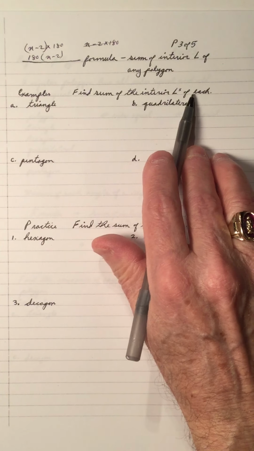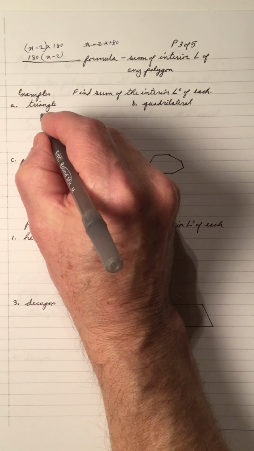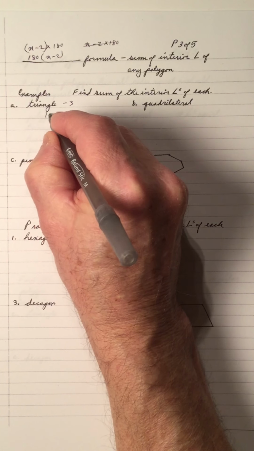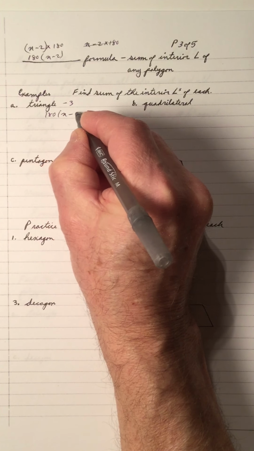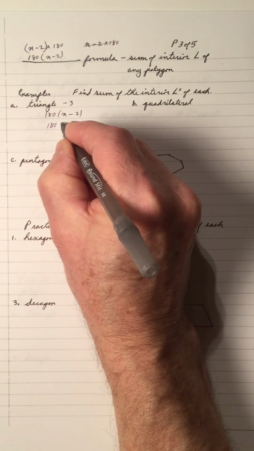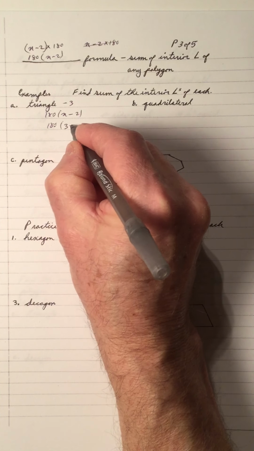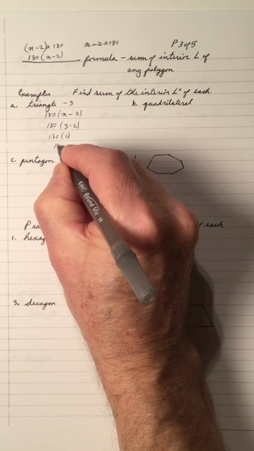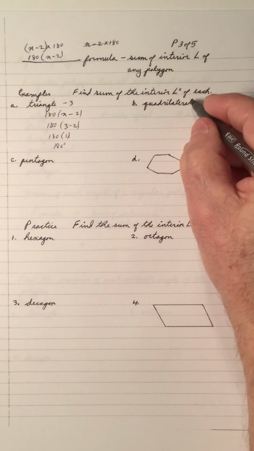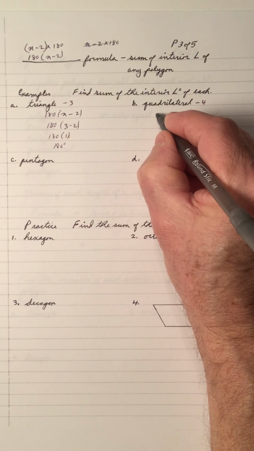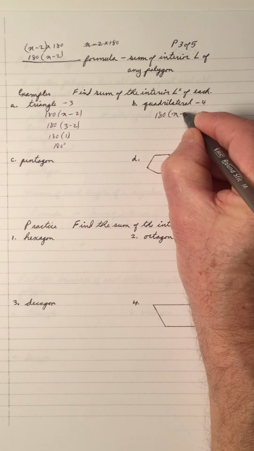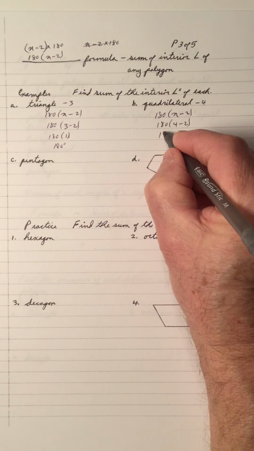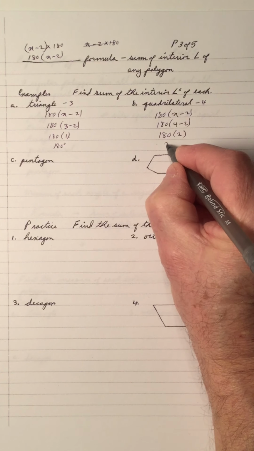Examples. Find the sum of the interior angles of each. A triangle has 3 sides, so it's 180 times n minus 2. 180, and n is 3, so it's 180 times 1, which is 180. Notice that's degrees now. A quadrilateral has 4 sides, so it's 180 times n minus 2, 180 times 4 minus 2, 180 times 2, 360.